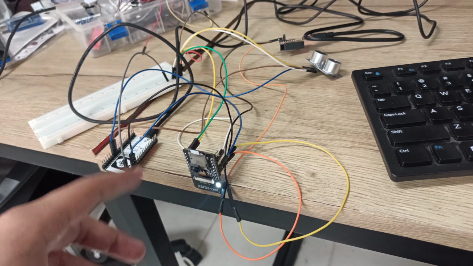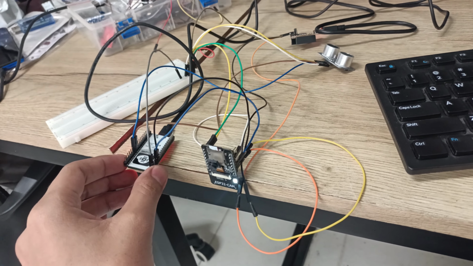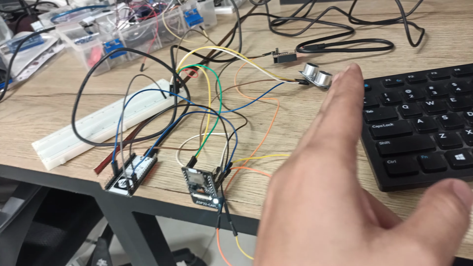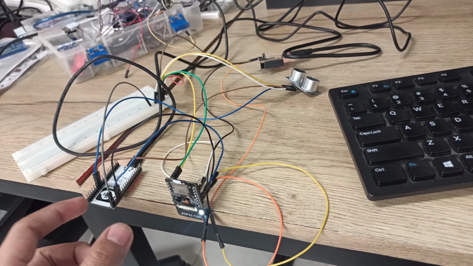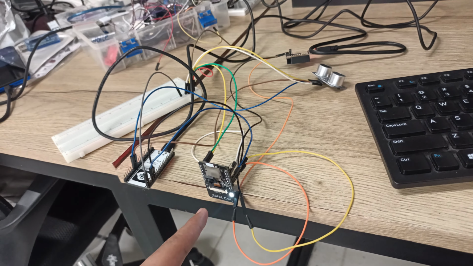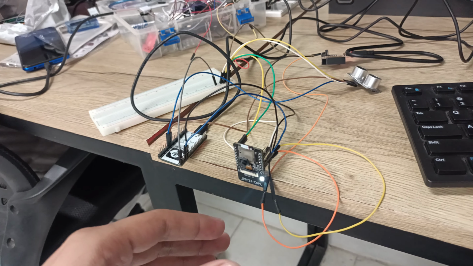That's why I am not connecting it directly, and I am using another controller to receive the sensor data, and this controller will send the data to this ESP.